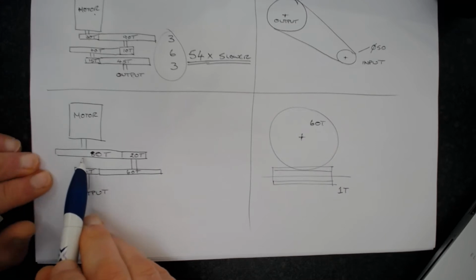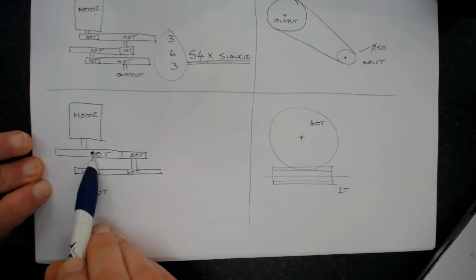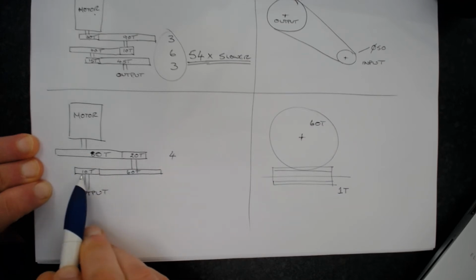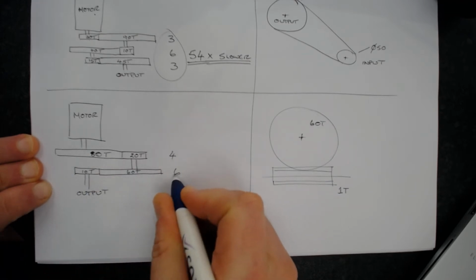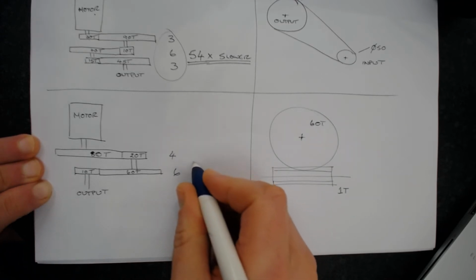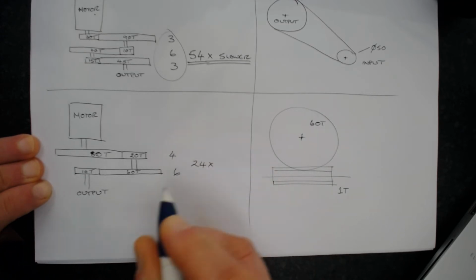Similarly here, we've got another one. This time I've done it the other way around. We've got 80 tooth and 20 teeth, so that's got a ratio of 4. 10 to 60, that's got a ratio of 6. So 4 6s are 24. So therefore, it's going to be 24 times something.